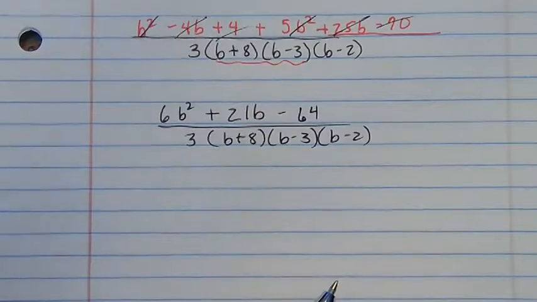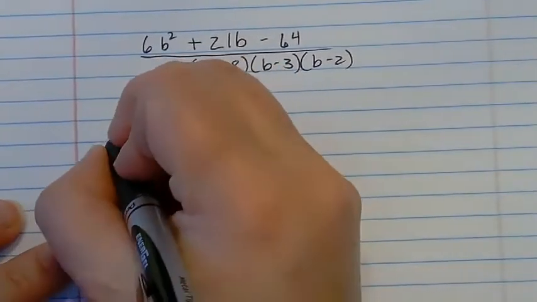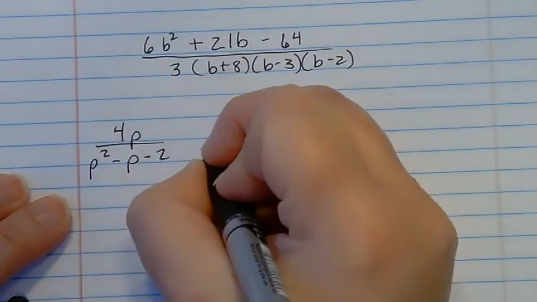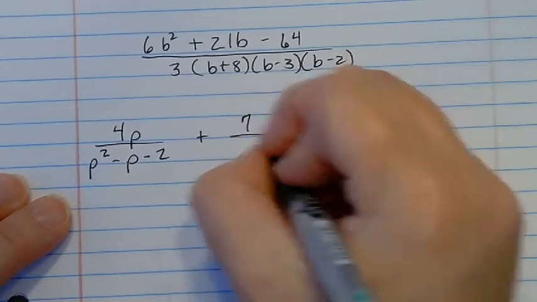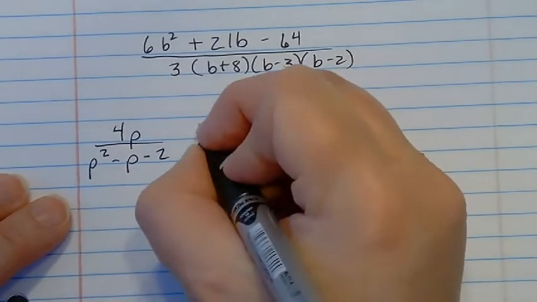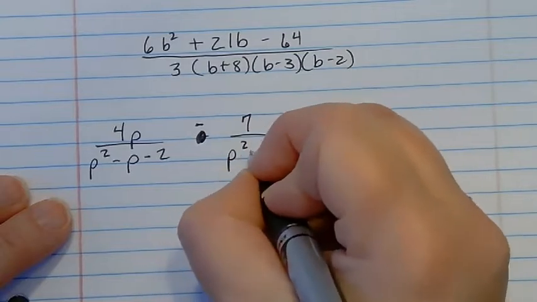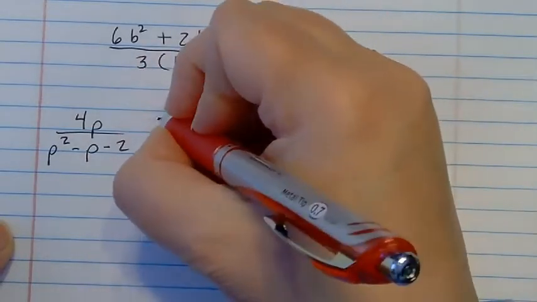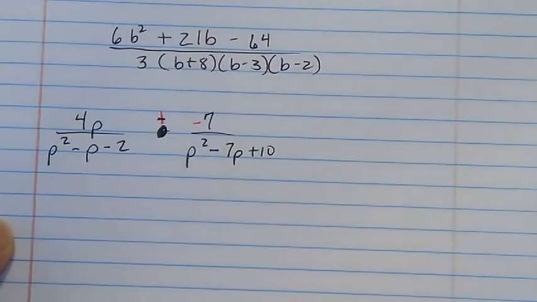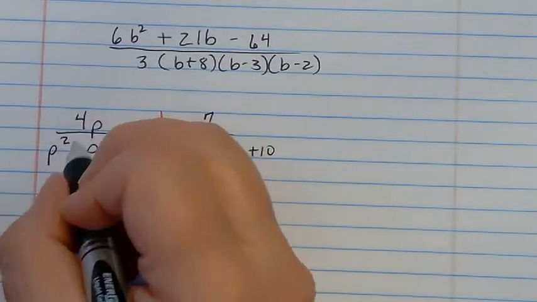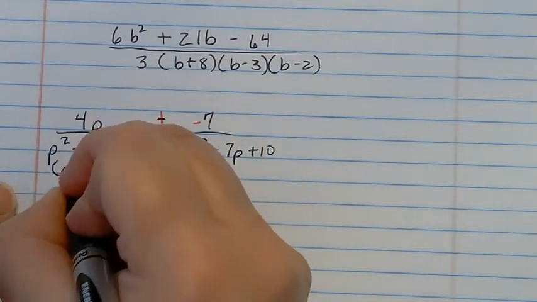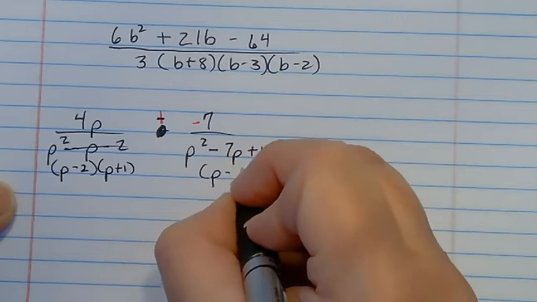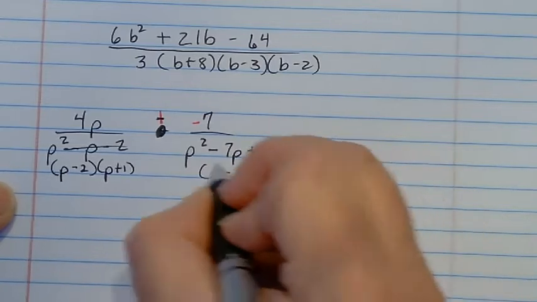Alright, I'll do one more with you. 4p over p squared minus p minus 2 plus 7. Let's actually make this a minus just to do something different. p squared minus 7p plus 10. Alright, first thing I would do is change this to positive and negative 7. So then I'm going to factor so I can find my least common multiple. This factors to p minus 2 and p plus 1. This one factors to p minus 5 and p minus 2.